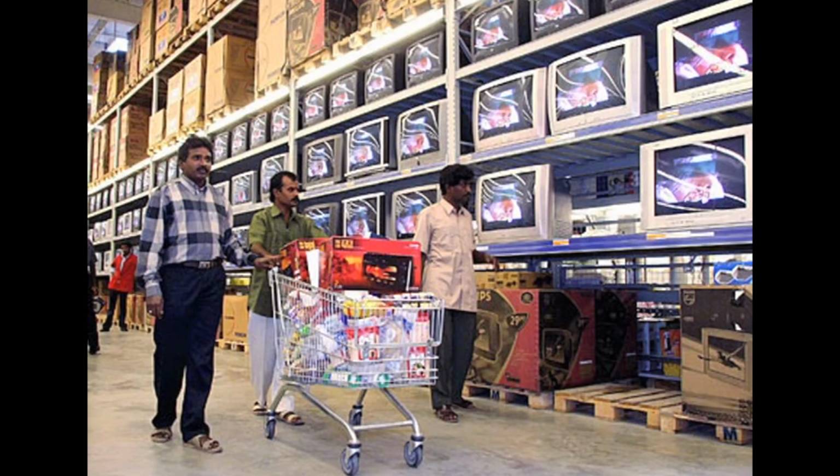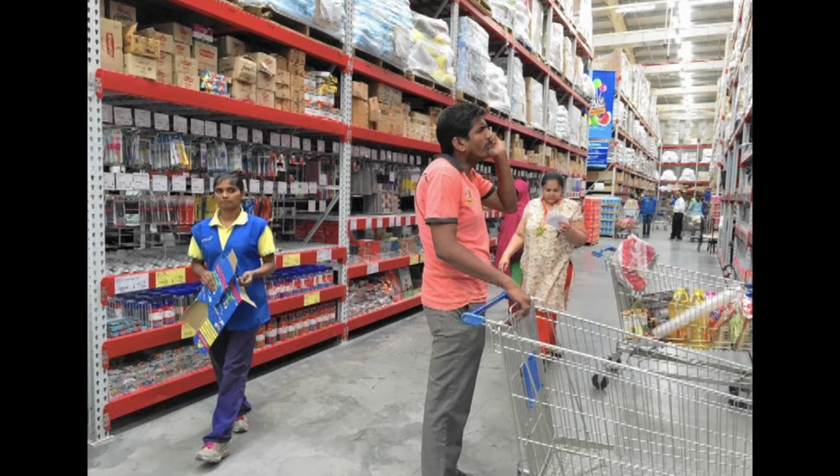For example, overcharging, underweighing, selling adulterated and poor quality goods, misleading the consumers by giving false advertisements, etc. Thus, in order to save himself from being cheated, it is necessary for a consumer to be aware of his rights and duties and use consumer aids while buying.